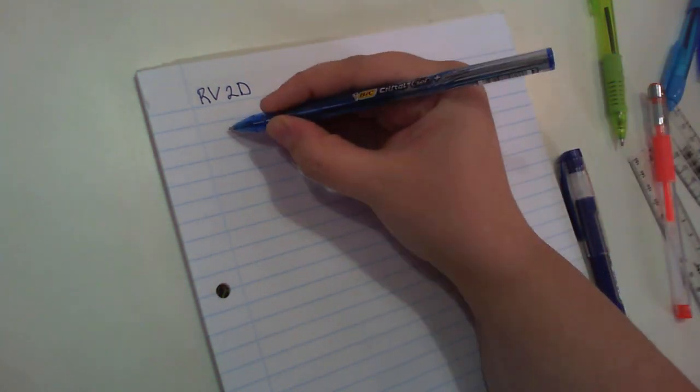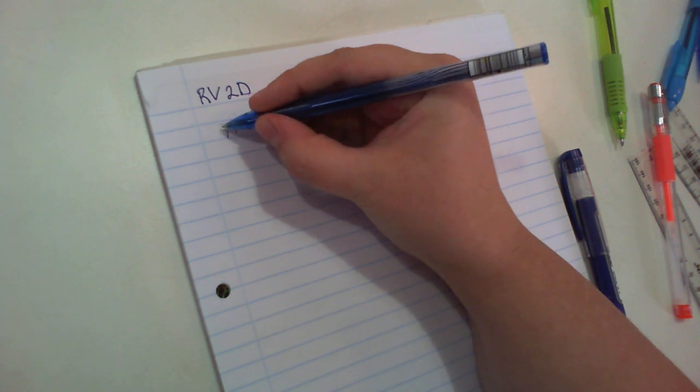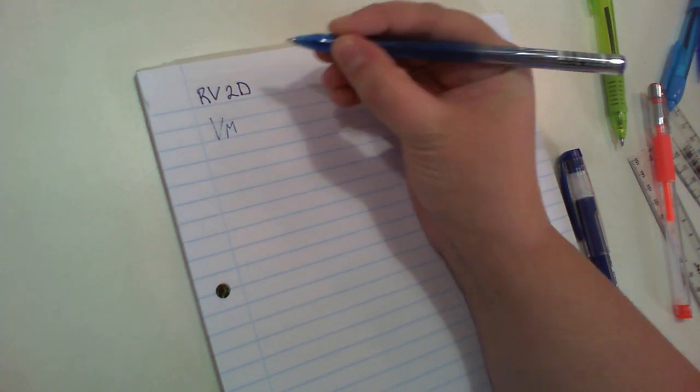Okay, so part of the question is we are first told that there are two airplanes. We've got airplane M, and I'm going to say that we've got the velocity of M relative to, you can say the air or the earth, I'm just going to say the earth.